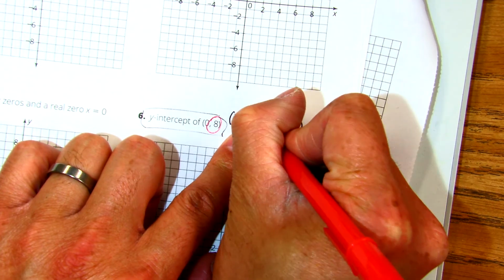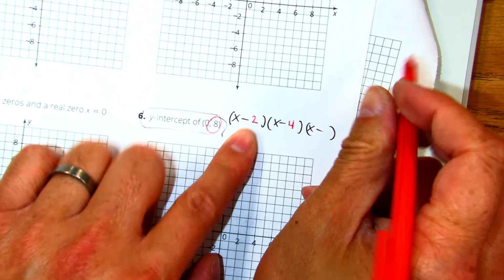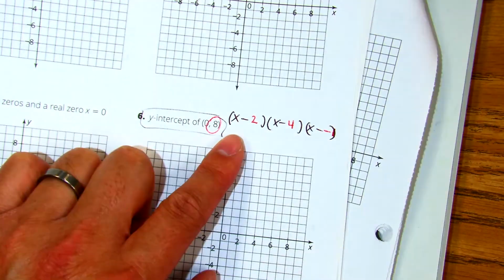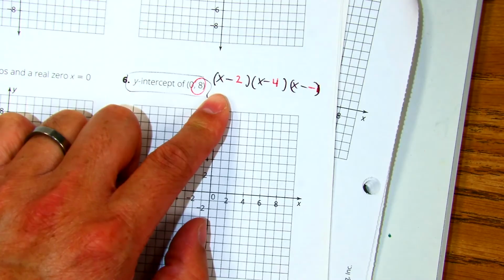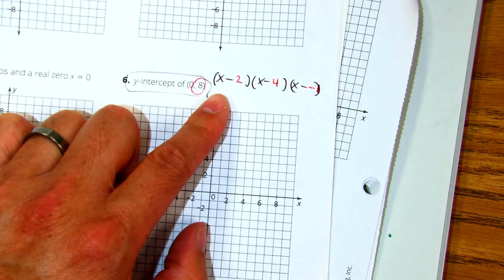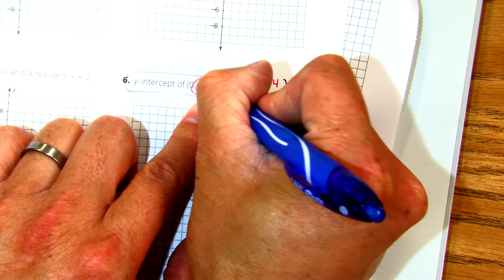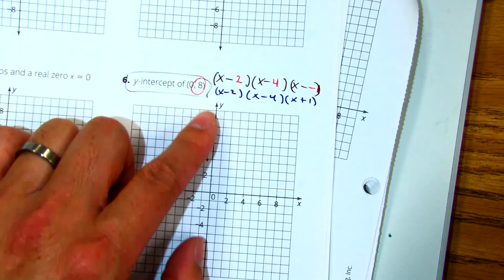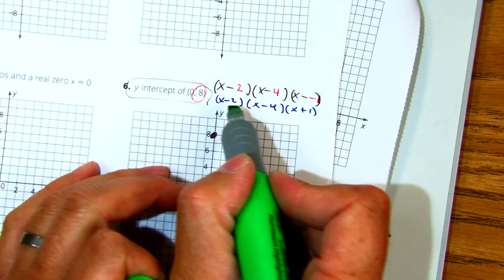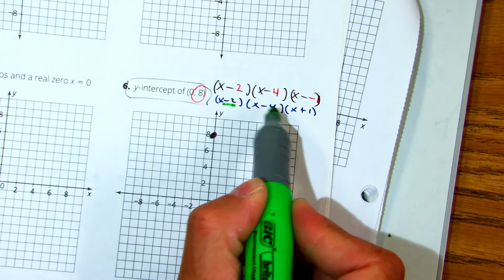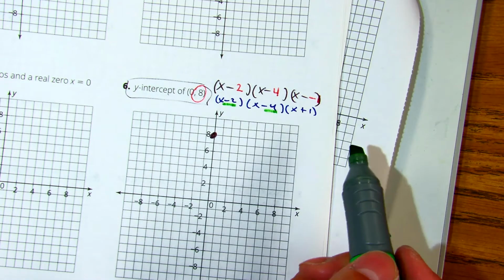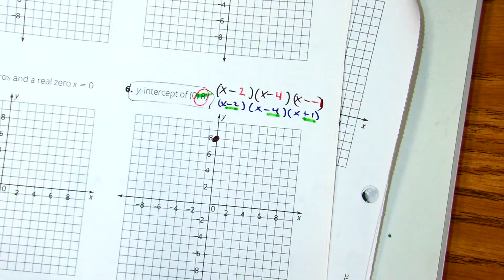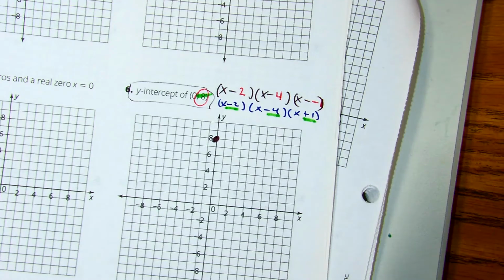4, 2, and a negative 1. Because this becomes (x - 2)(x - 4)(x + 1). And if you look at these numbers here, class, what's negative 2 times negative 4? Positive 8, and positive 8 times 1 is also 8. So let's go ahead and graph those.